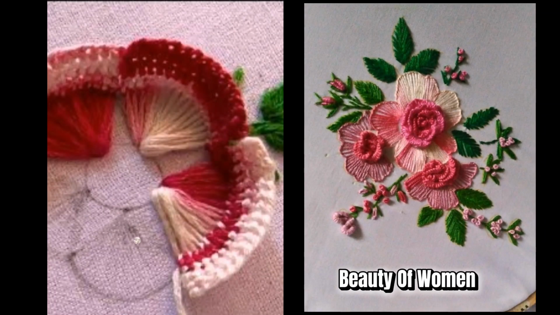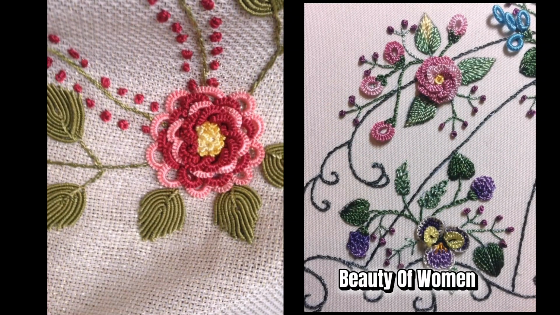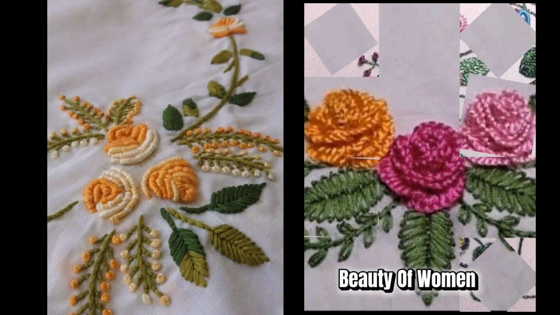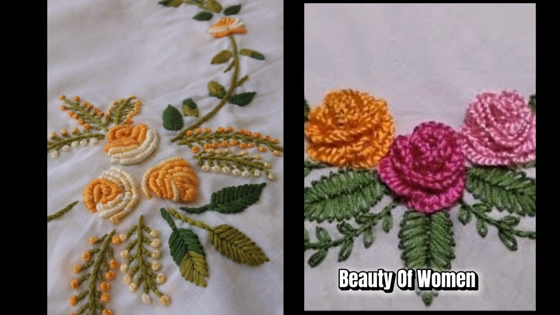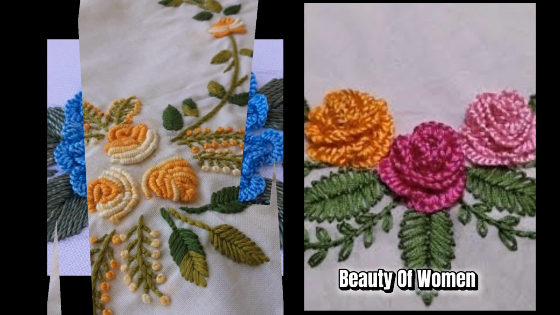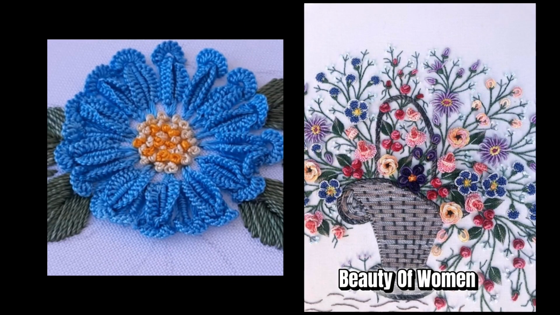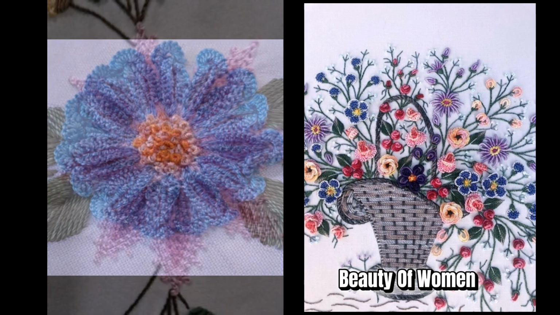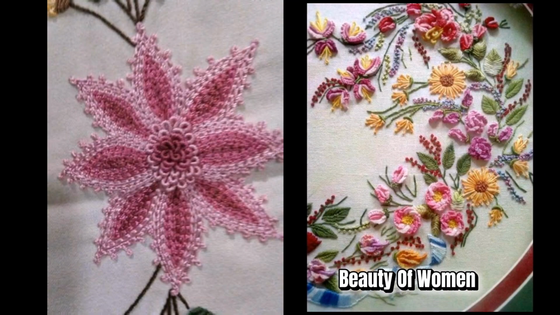Today we are going to talk about beautiful hand embroidery designs. Hand embroidery is a traditional art that uses needle and thread to create lovely patterns on fabric. It is simple, creative and very relaxing. Many people love embroidery because it adds beauty and elegance to cloth, home decor and gifts. Let's explore some popular and easy hand embroidery ideas.